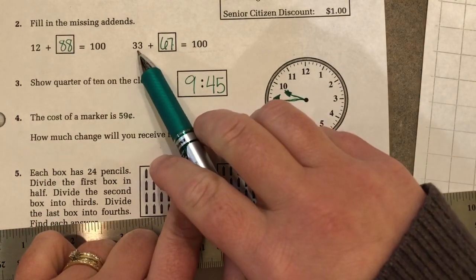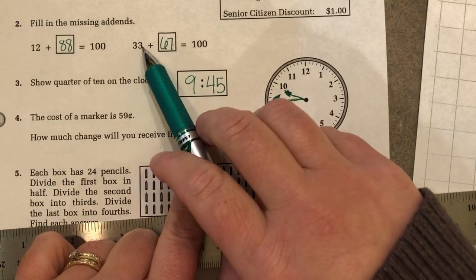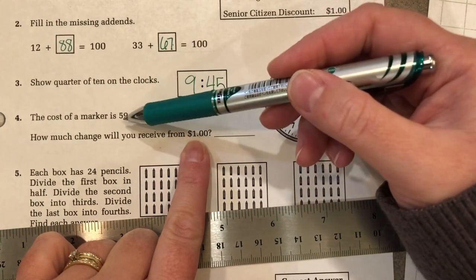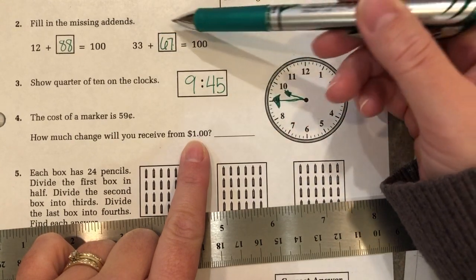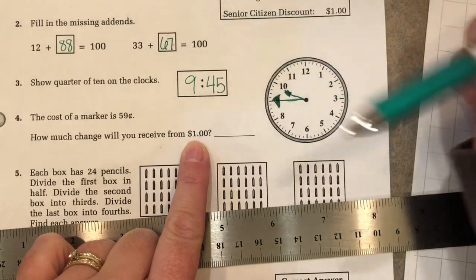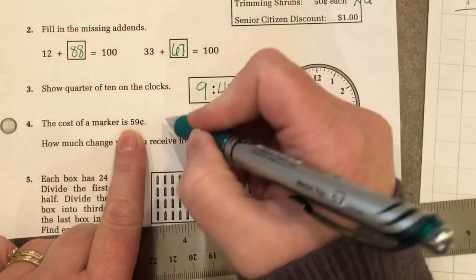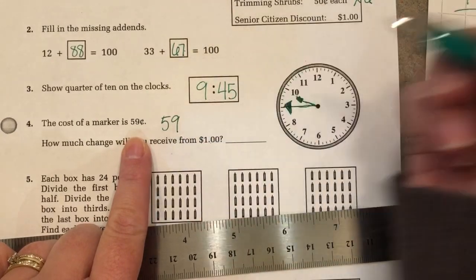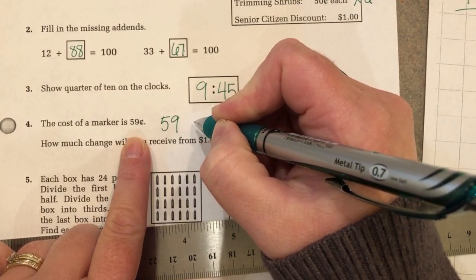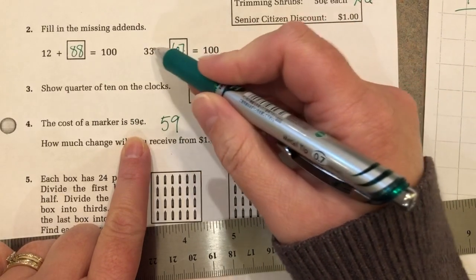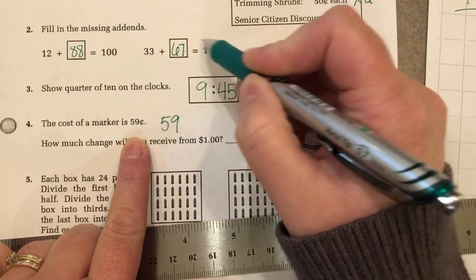So we're figuring out how much, say this is the change. We're figuring out this is the 59, this is the dollar, we're figuring this out. So it's the same exercise we've been doing just with money, okay? So the cost of a marker is 59 cents. We need to figure out what 100 take away 59 leaves us with. I'm gonna set it up just like this.